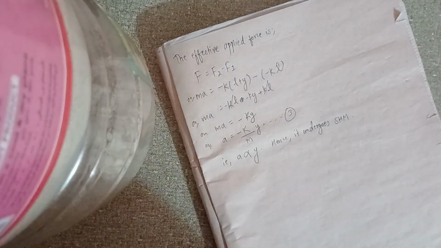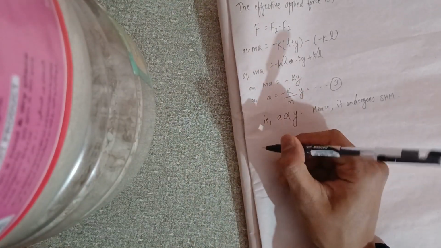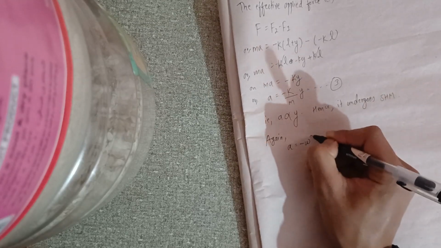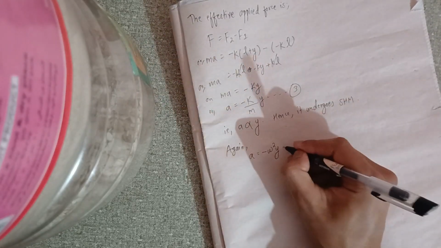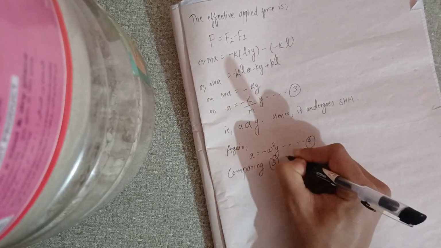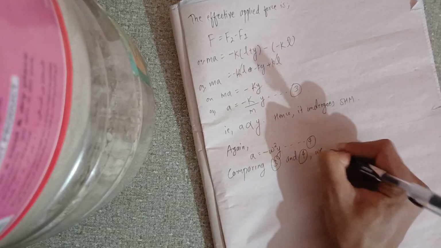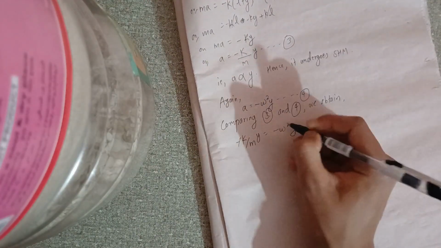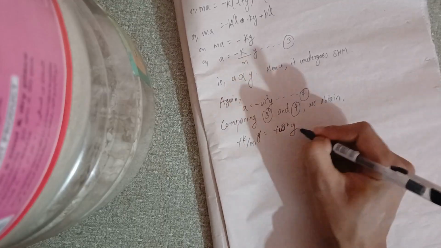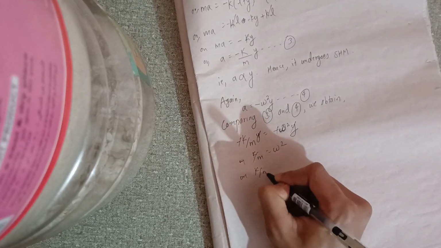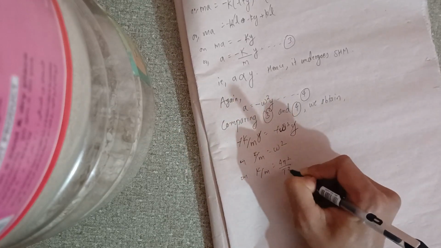That's it. Now, similar to what we did earlier, we need to find the time period. For time period, the acceleration of a body in SHM is given by this formula. Let this be 4, and comparing 3 and 4, we obtain minus k by m y equal to minus omega square y. We can cancel the minus and y, and k by m equal to omega square, or k by m equal to 4 pi square by T square.